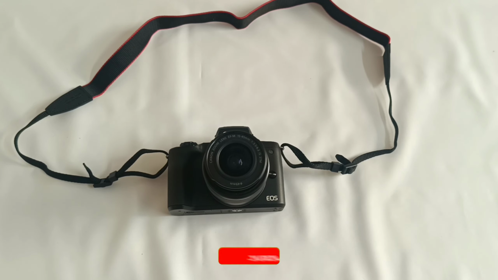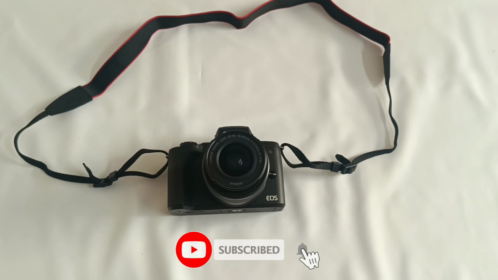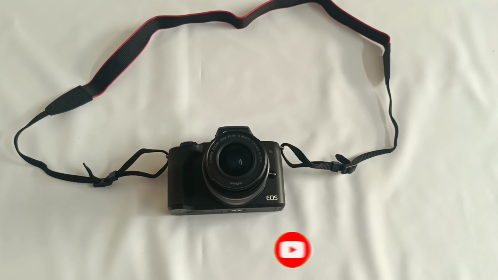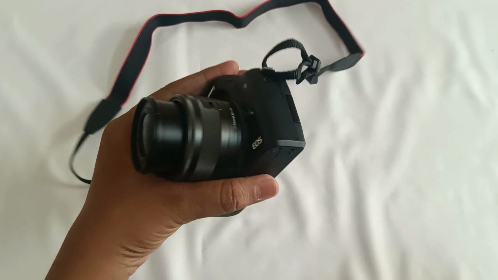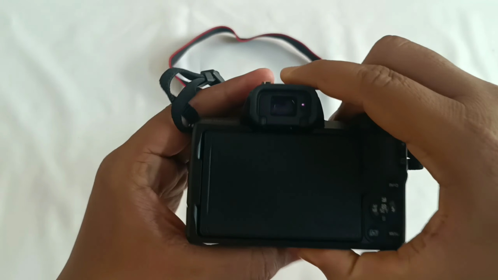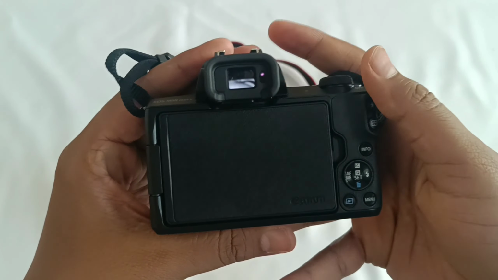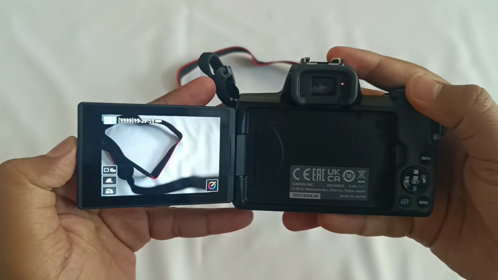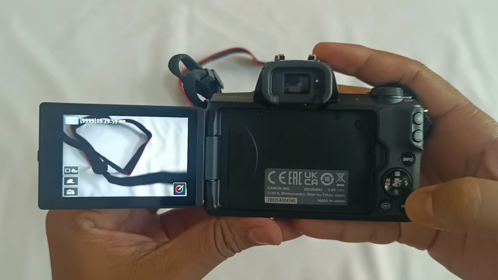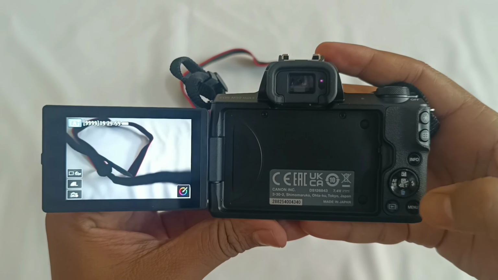Today I'll show you how to enable date and time on your camera. So I have a Canon EOS M50. I'll just let you know how you can customize these particular options in your camera. You just need to turn on the camera, and if you look on the right hand side you have a menu option. So you're just going to click menu.